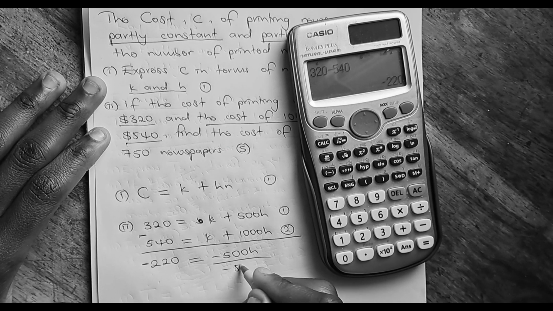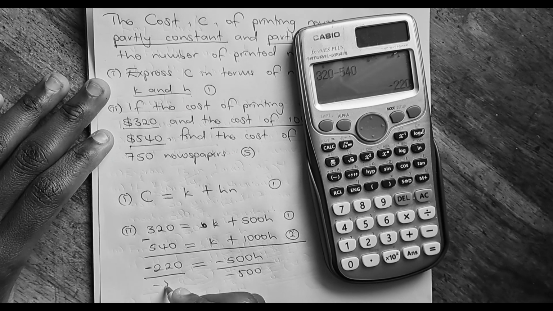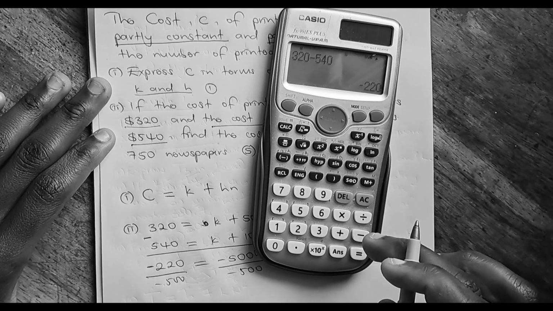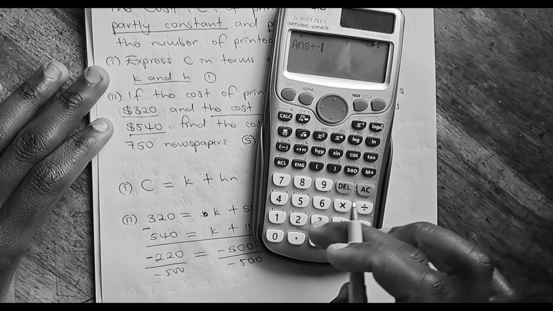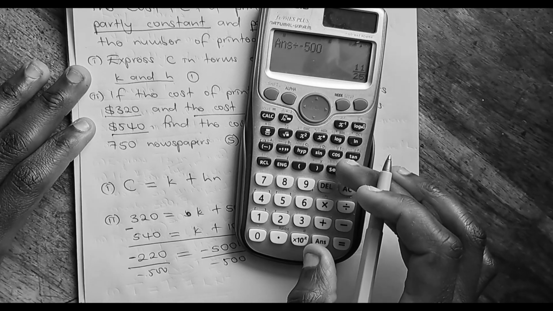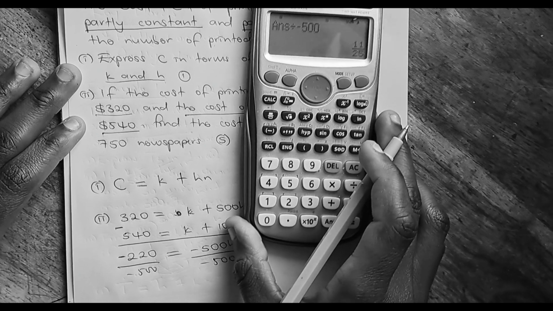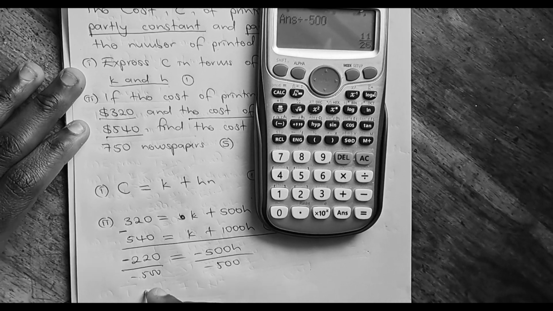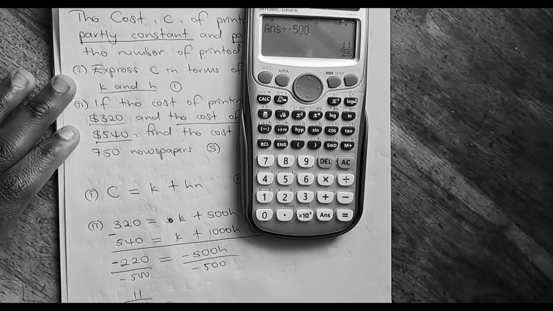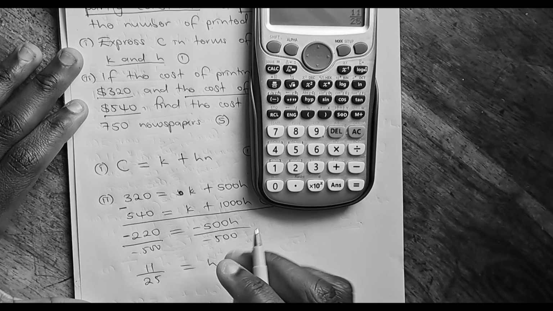Then you divide both sides by negative 500. So negative 220 divided by negative 500, you get 11 over 25, or 0.44. So 11 over 25 is equal to h.